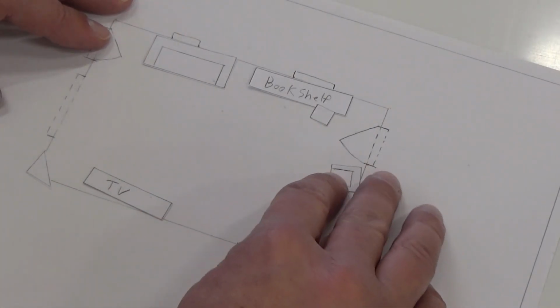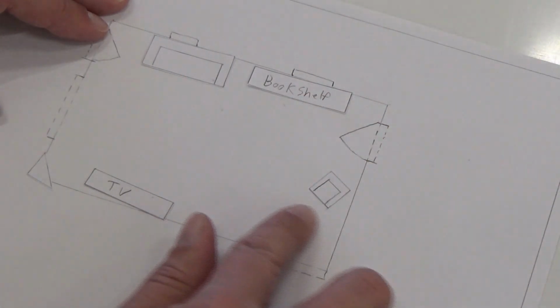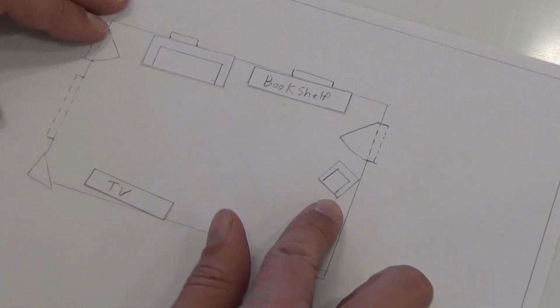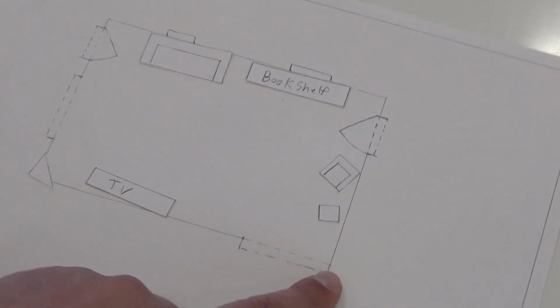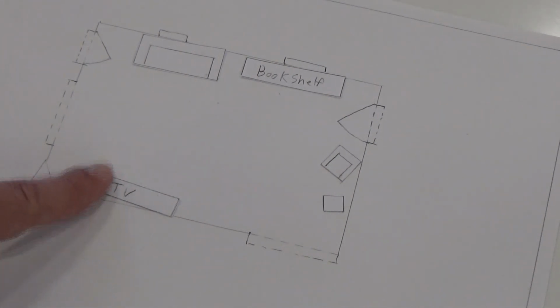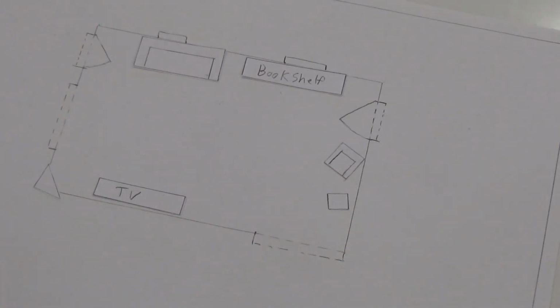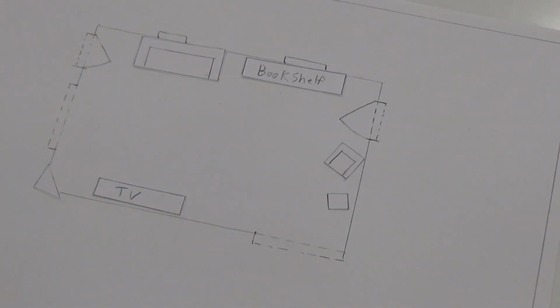Maybe the 2 chairs come over to this wall, so you have a nice little seating area instead of the chairs being around the couch. You have a little seating area where you can have two people sit and chat and talk. I still have a nice open walkway.